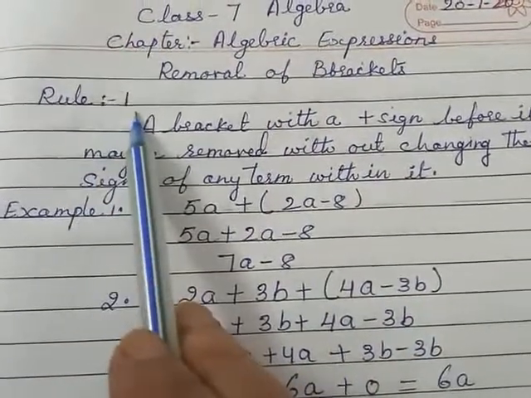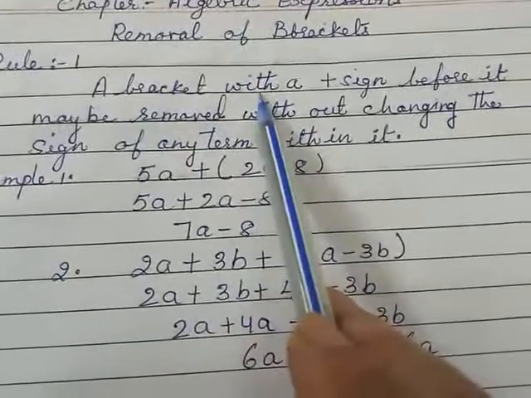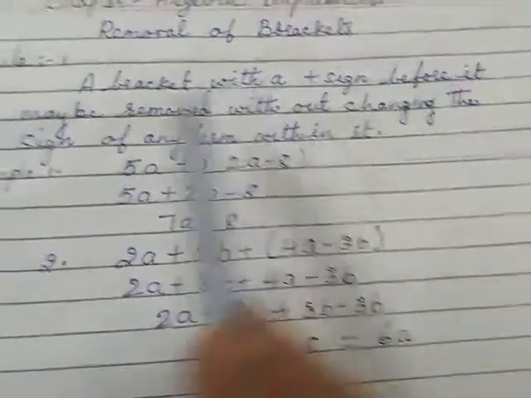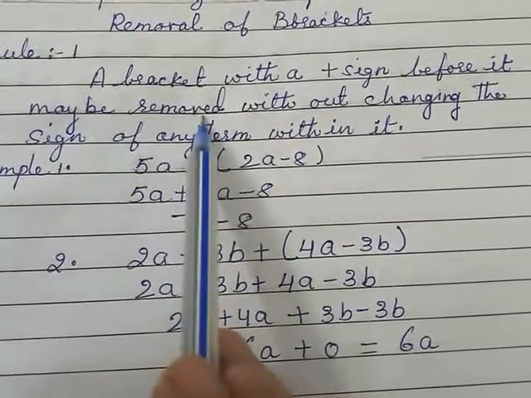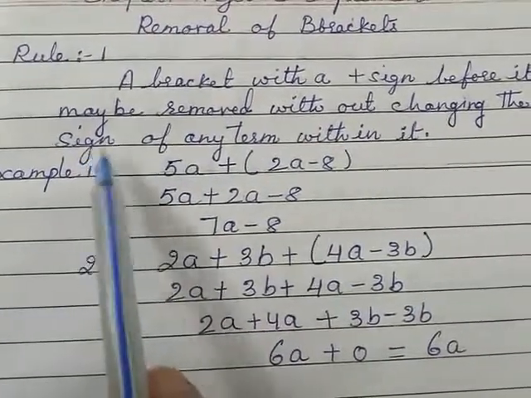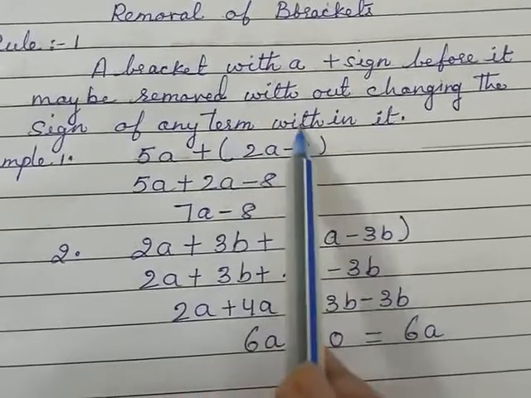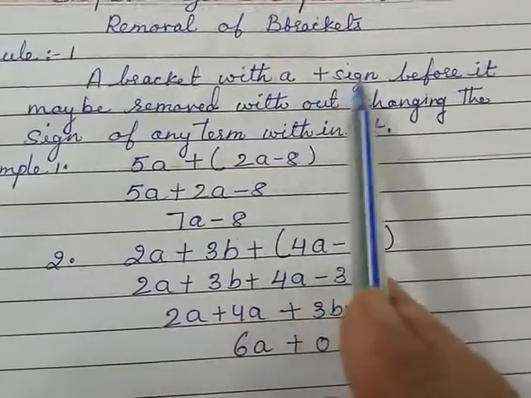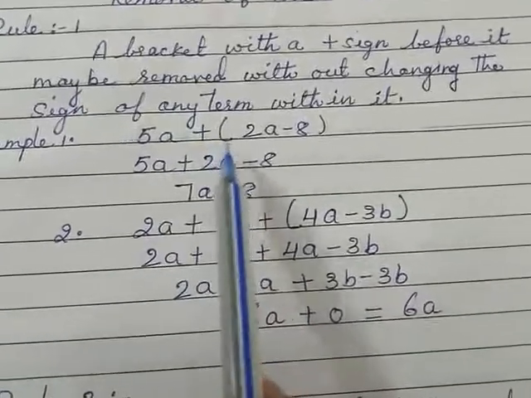Rule number 1: a bracket with a positive sign before it may be removed without changing the sign of any term within it. A bracket with a positive sign before it. See, here I have taken one example.